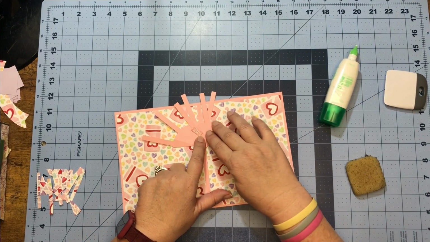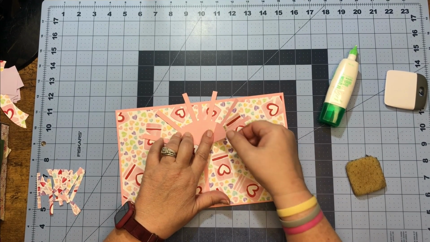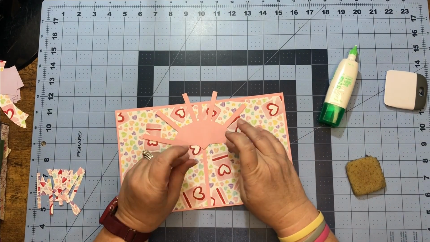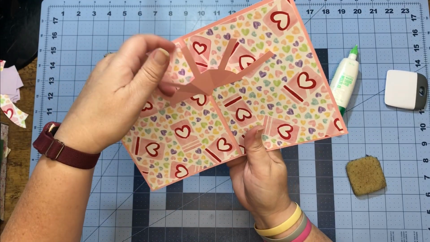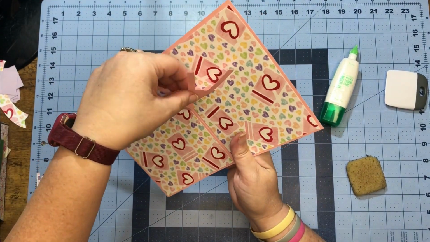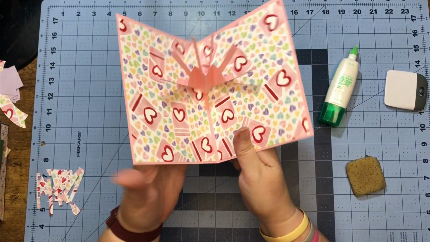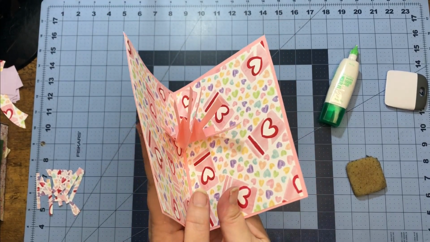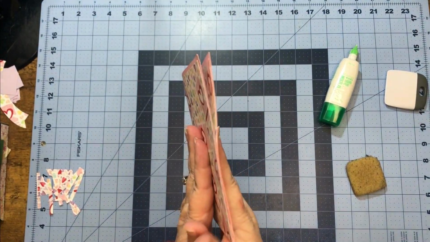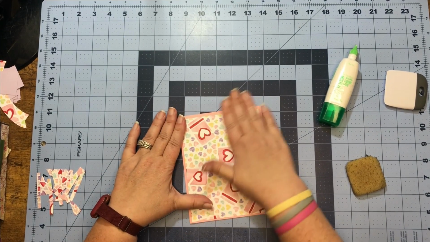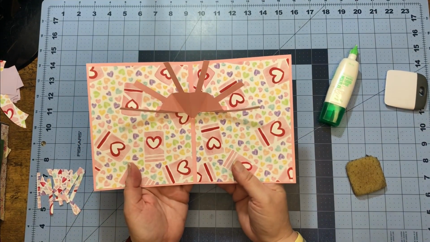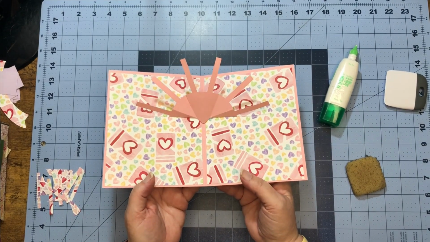And then once we have glue on it, we're just making sure everything is straight and then giving that a good rub. It's not closing right. We might have to lift it up again. Now that we have our mechanism pushed back up, we can start folding it in and it should look something like that. And we can give it a good old rub. And then when we open it up, you should have something that looks like this.